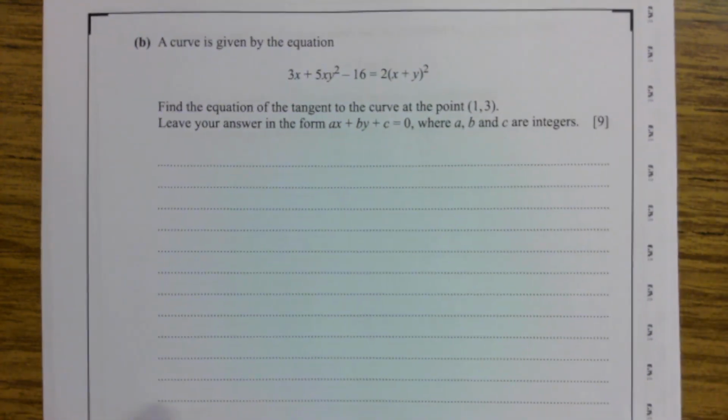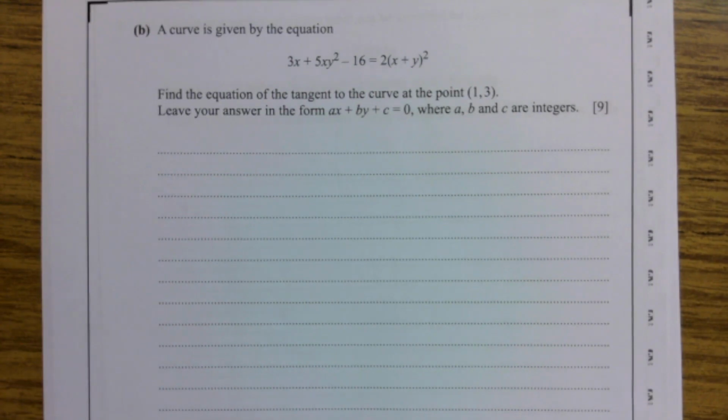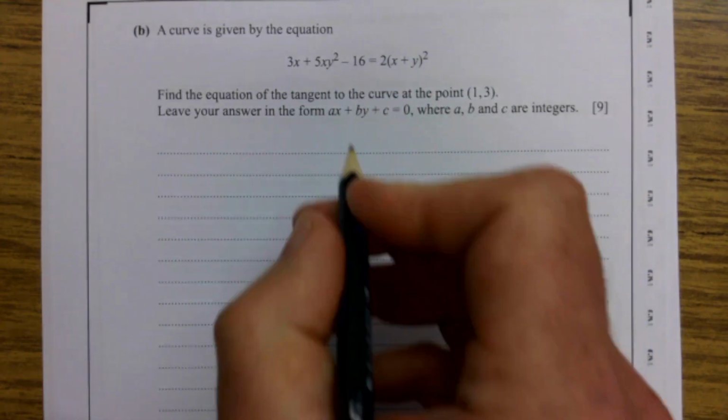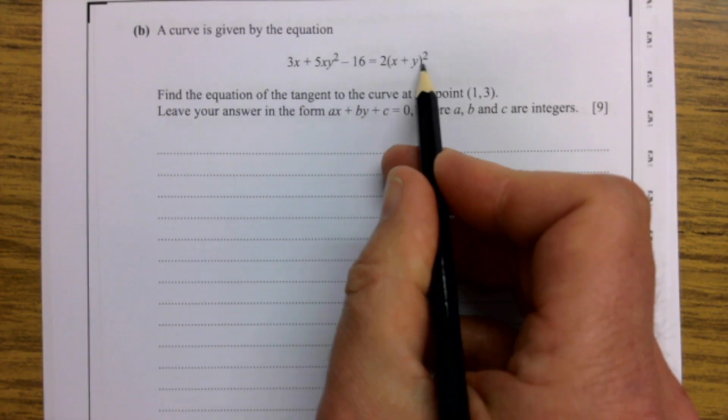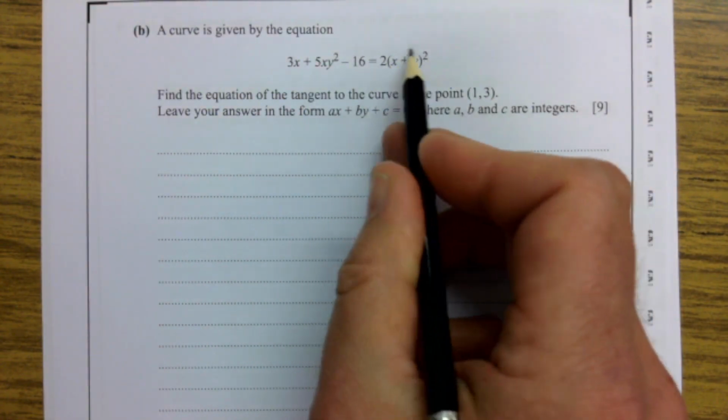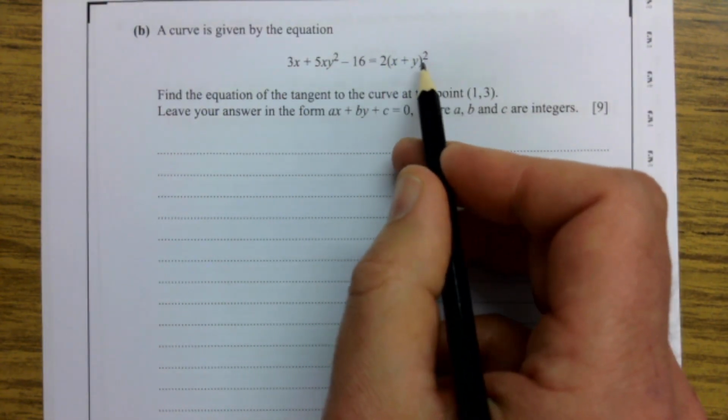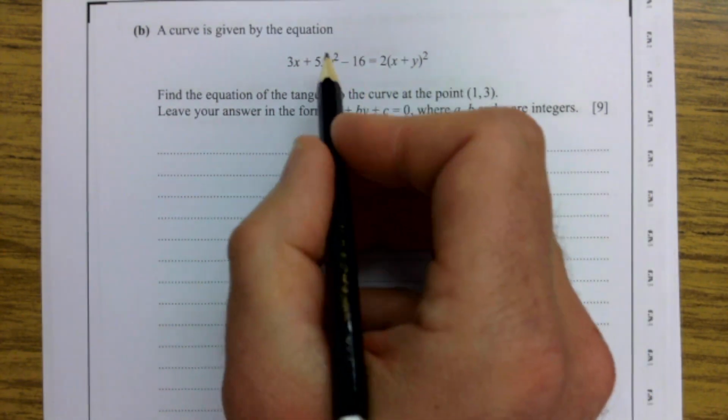Part B then. A curve is given by the equation 3x plus 5xy squared minus 16 equals 2 over x plus y all squared. Find the equation of the tangent to the curve at the point (1, 3). Leave your answer in that form there where a, b and c are integers. So let's take a look at what we have. We're going to have to differentiate this. You could sit and multiply this out, x plus y all squared, but I'm going to try and do it by using function of a function, and we'll see where we go from there.